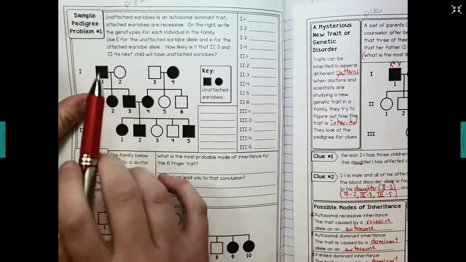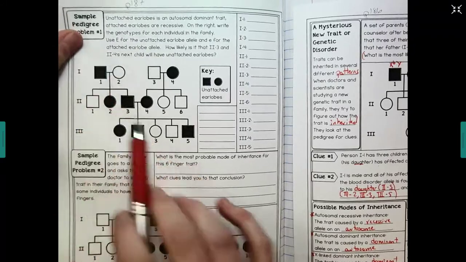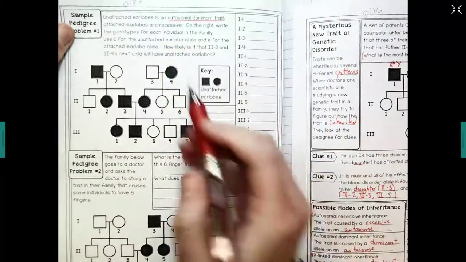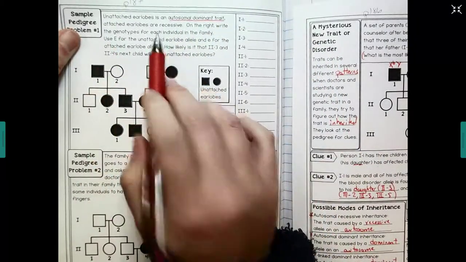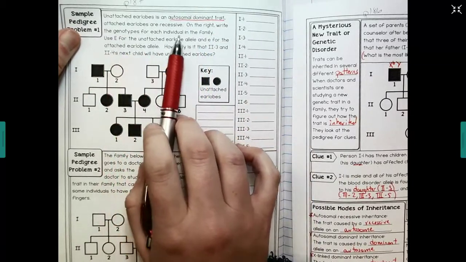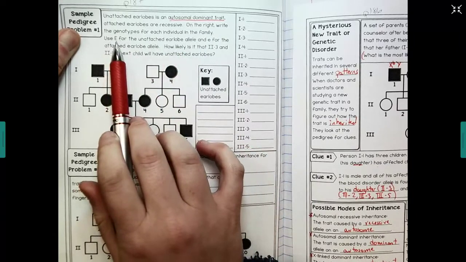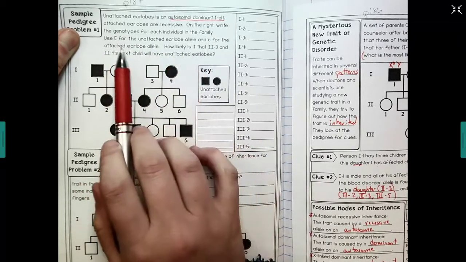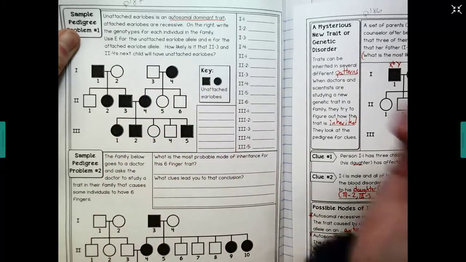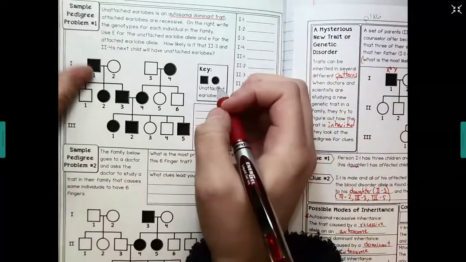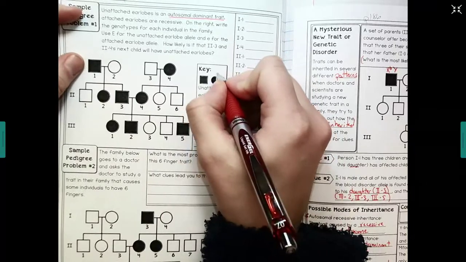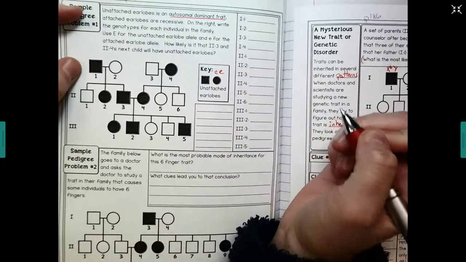So sample pedigree number 1, unattached earlobes is an autosomal dominant trait. I'm going to underline that. Attached earlobes are recessive. So we've got our key here. On the right, write the genotypes for each individual in the family. Use capital E for the unattached earlobes and lowercase e for the attached earlobes. How likely, okay, I'll come back to that here in a second. So let's write out our genotypes.